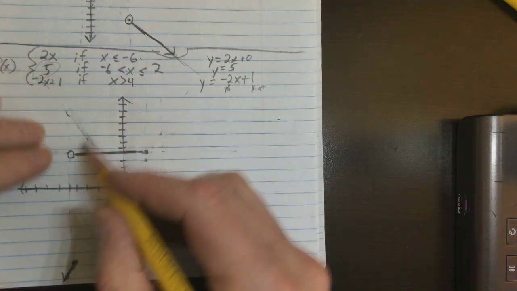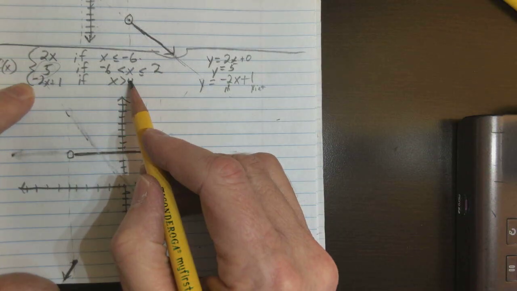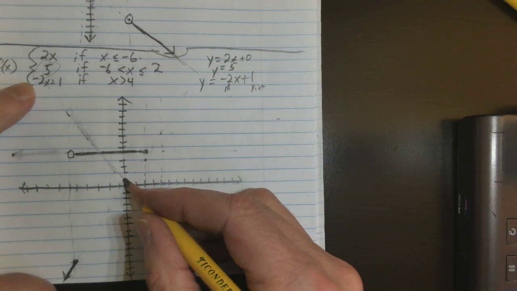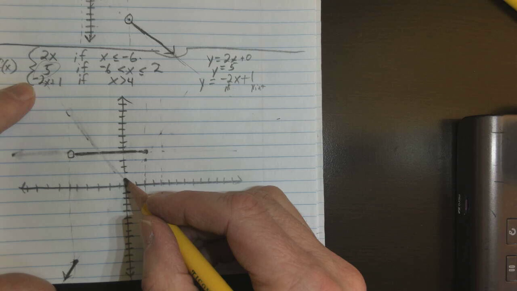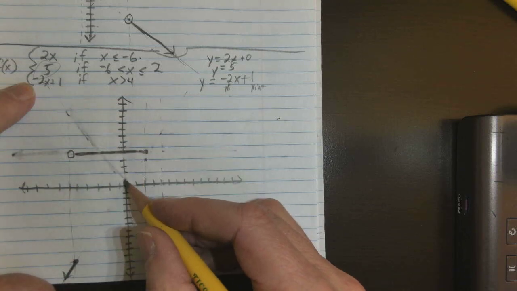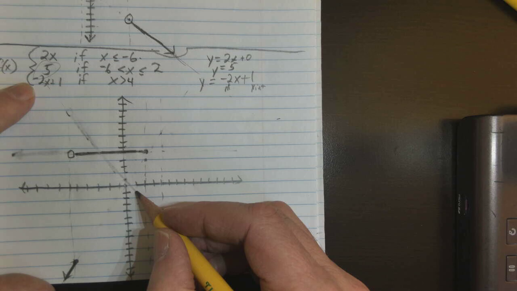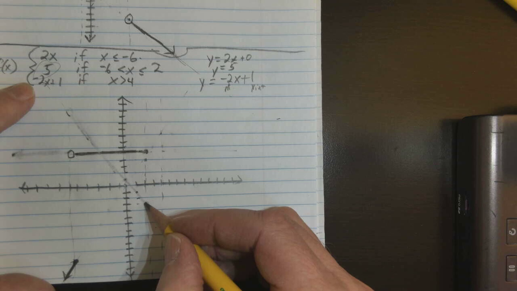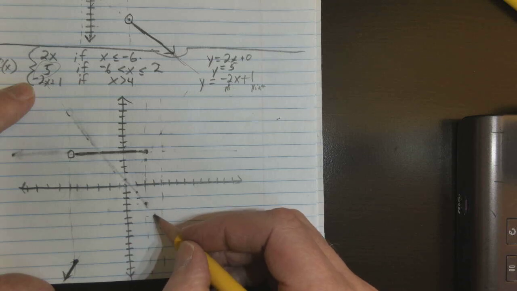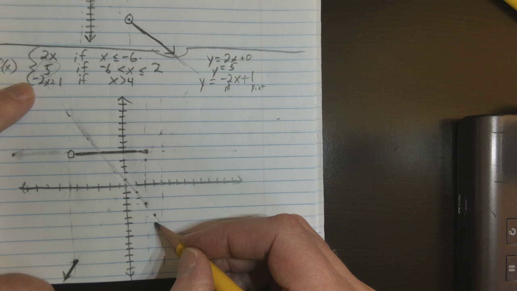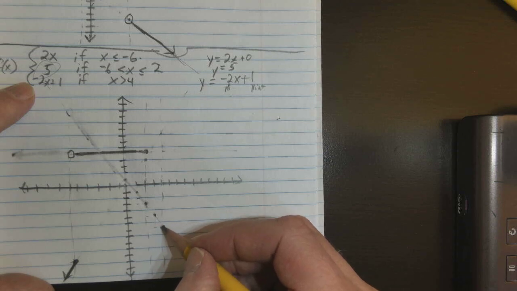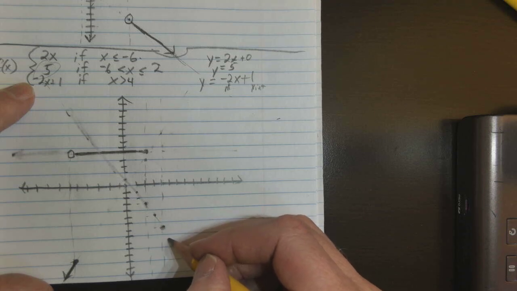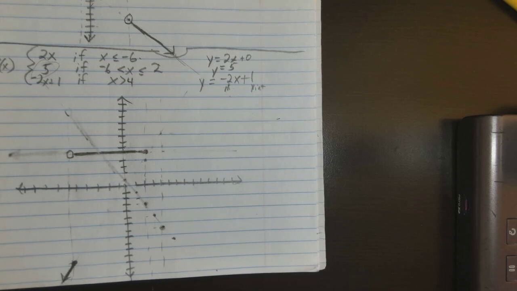We've got this part for this. We've got this part for this. Now I'm here. Negative 2x plus 1. 1 is right here. That's the part. Okay, so I kind of know where it's going. And down to right 1. There. Down to right 1. I'm here. Down to right 1 here. Down to right 1 here. Let's go down to right 1 here.